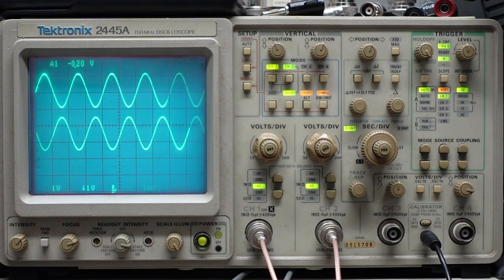Now, we use these to do something called pseudo-differential measurement mode. God, that's a mouthful. But basically, this is something we use to make measurements of floating or unbalanced amplifiers.